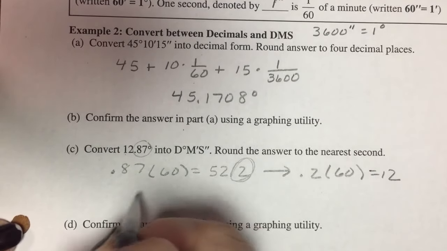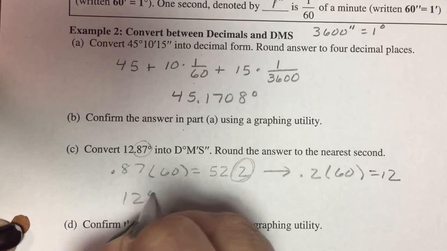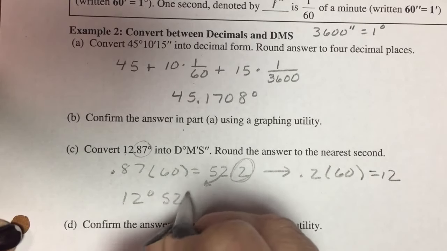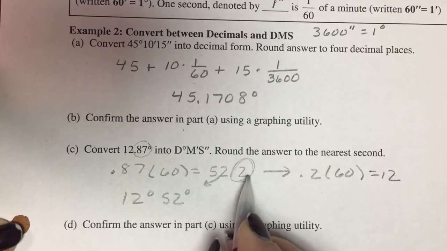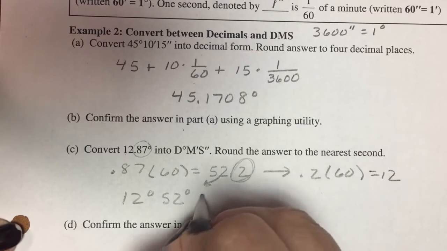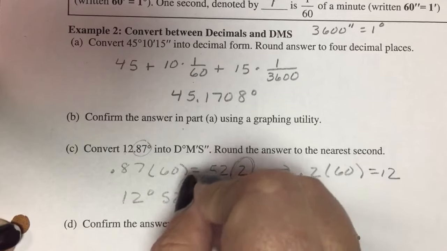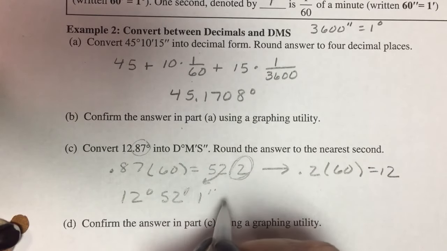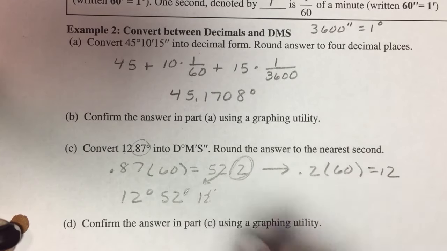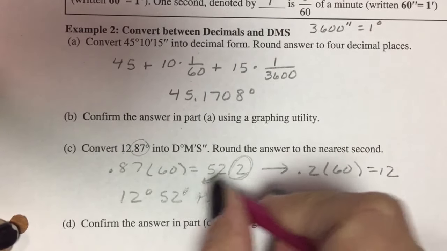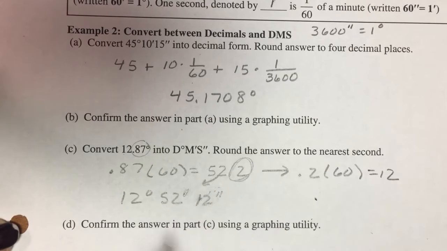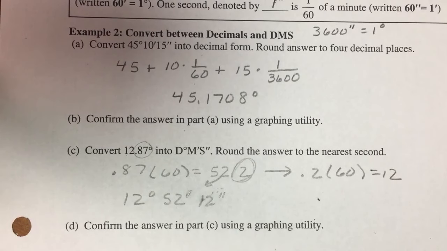So what that tells me is that there are 12 degrees, 52 minutes, and that part of a minute would be 12 seconds. Okay, let me say that again. So it's 12 degrees, 52 minutes, and 12 seconds.